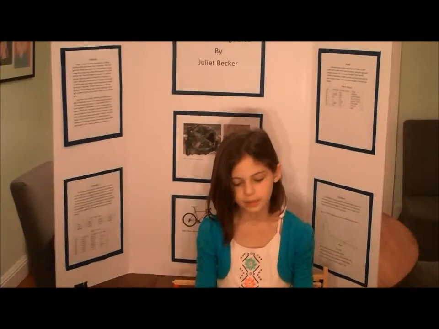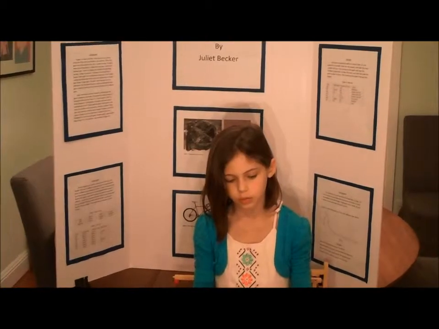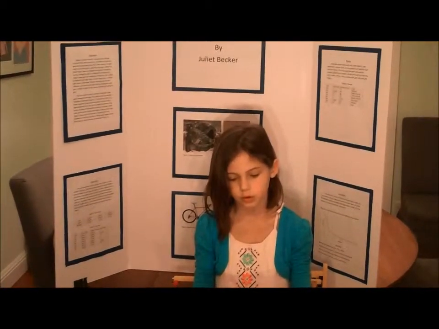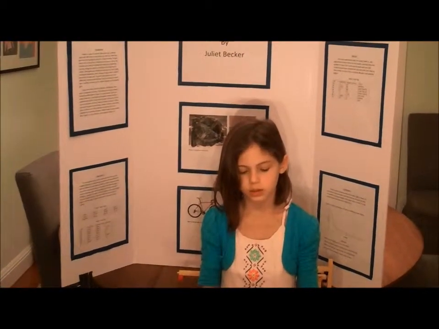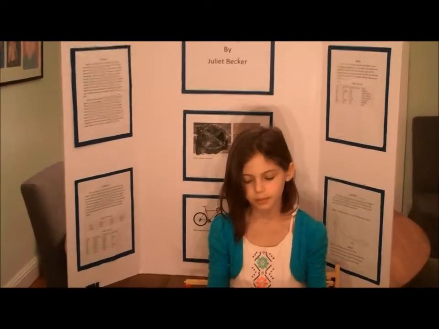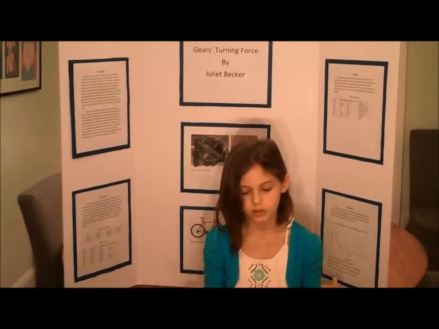Gears turning force. Introduction. A gear is a type of machine. Most gears are a rotating circle with little teeth around their circumference. When two gears are turning side by side, this is called meshing. The gear where the turning starts is called the driver gear. It drives the follower gear.